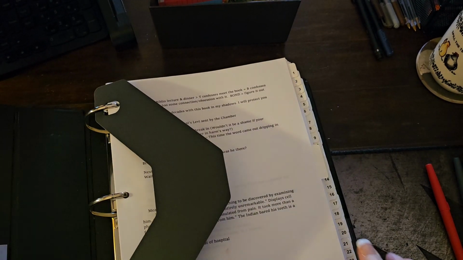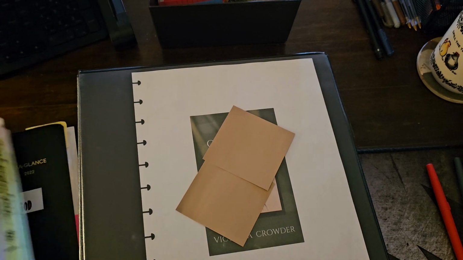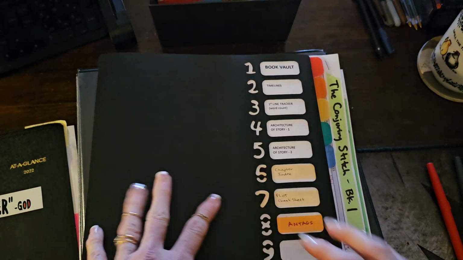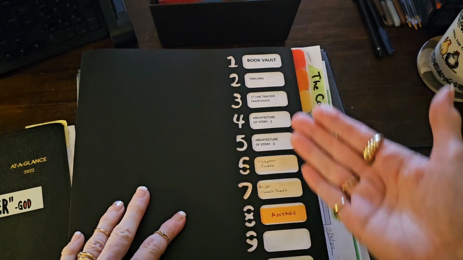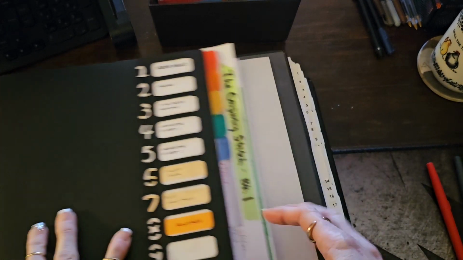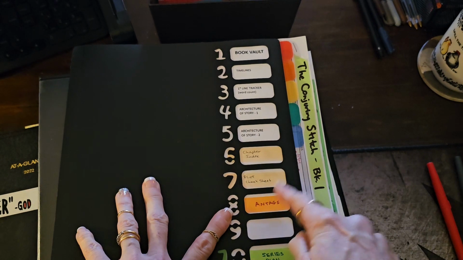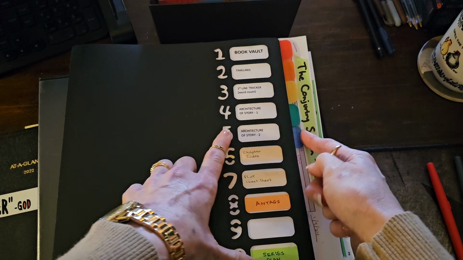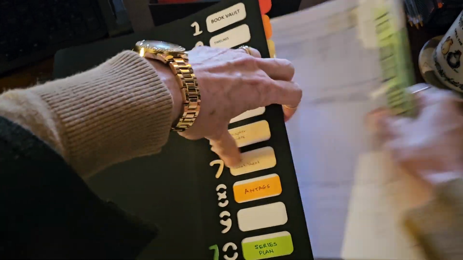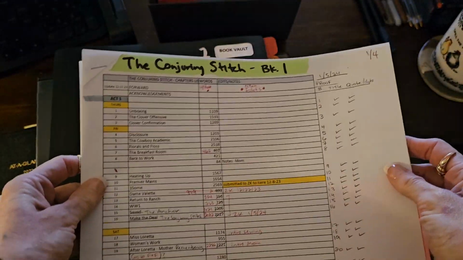So what we're going to do is first I'm going to grab the book vault. Remember, this is where all of my key indexes and outlines, everything that I need to control this beast lives in the book vault. So the tab that I'm interested in today is my chapter index. I'm sure you recognize this little guy.